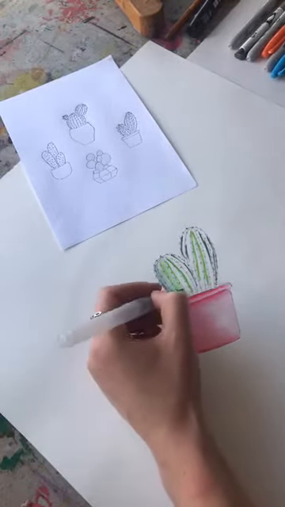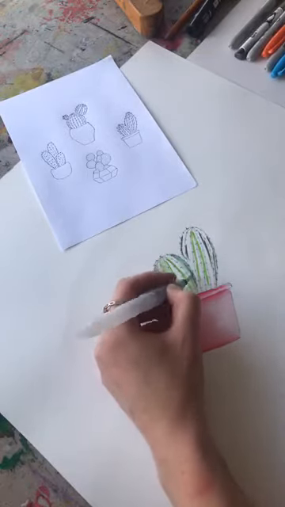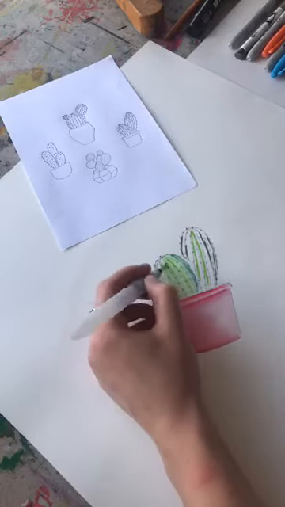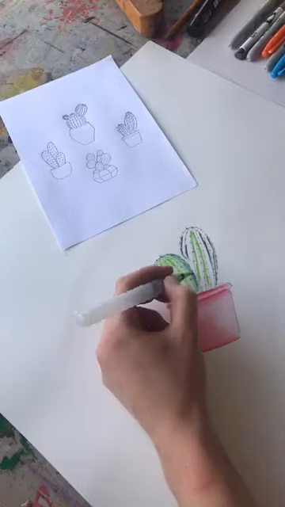These just blend quite nicely together. Don't have to be too perfect about it. If you want to go in again, like I say, with a thicker pen at the end just to tidy it all up, that's totally fine.